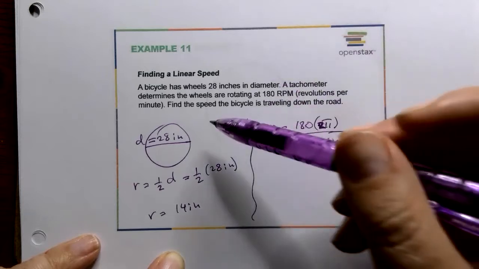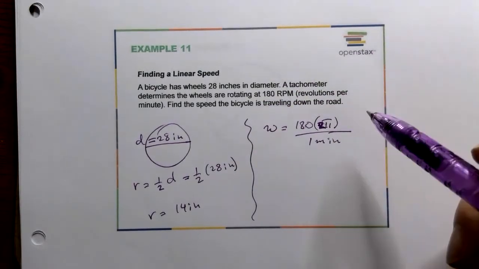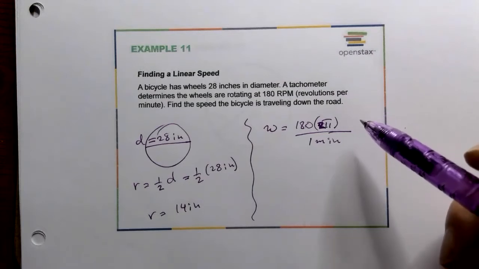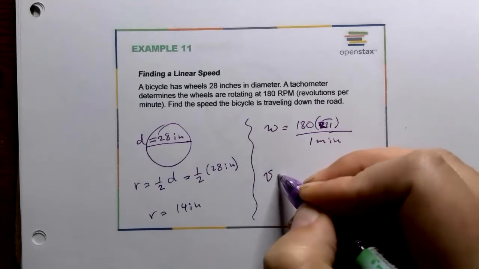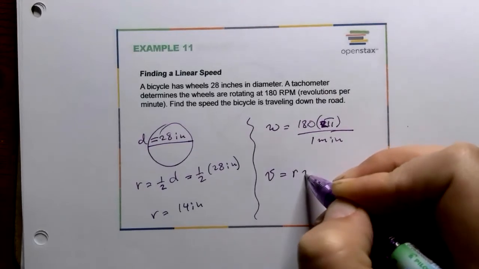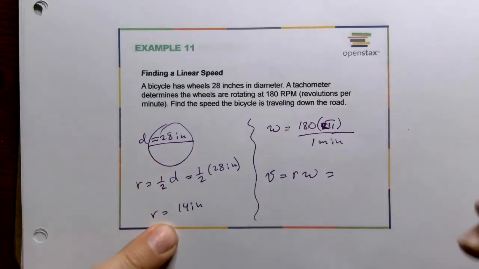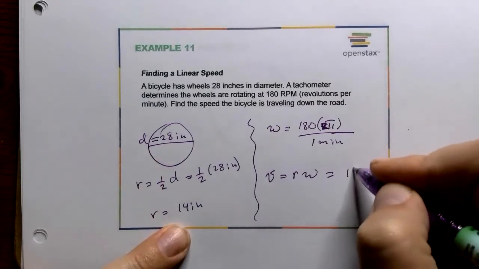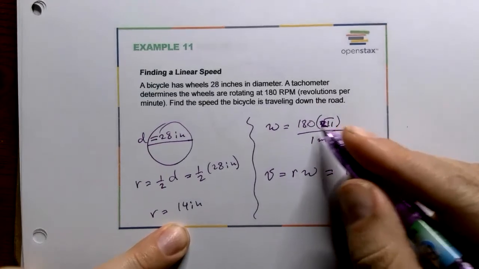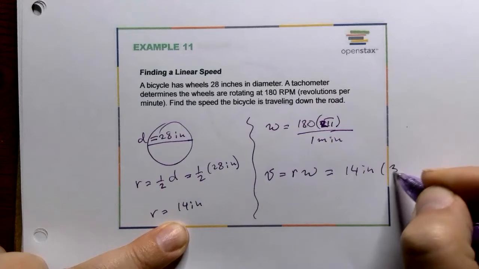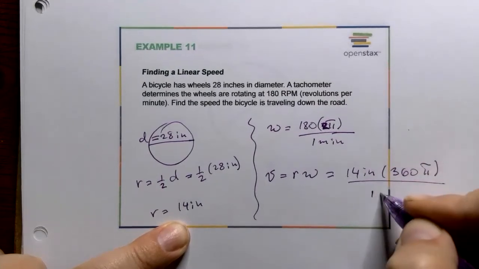We need to find the speed of the bicycle traveling down the road. So the formula that relates our linear speed v and the angular speed is this, r times w. Okay, so we know that r is 14 inches, and then we have 180 times 2 pi, so 360 pi divided by 1 minute.